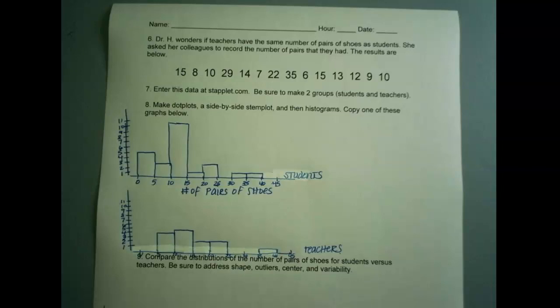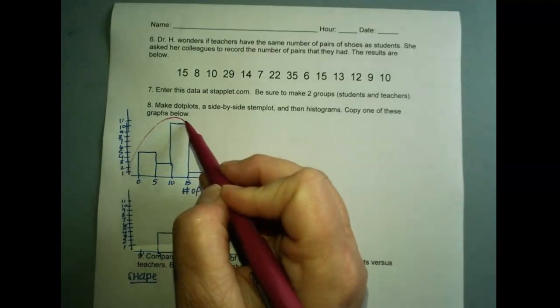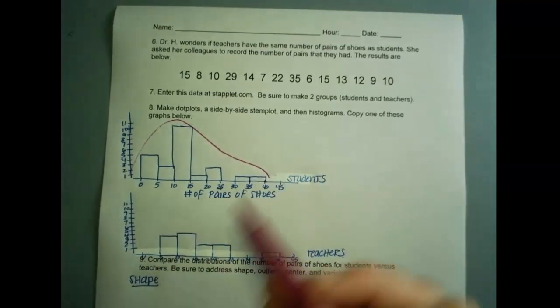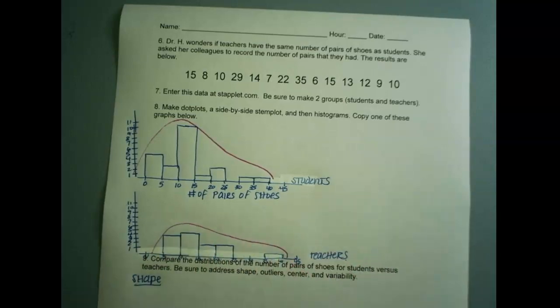So question 9 asks us to compare the distribution of the numbers of pairs of shoes for students versus teachers. Be sure to address shape, outliers, center, and variability. All right, so shape. What do we notice about the shape? If you draw a loose curve, notice I'm not following each bin exactly. What do you notice? They're definitely not symmetrical. You have the hump and then you have a tail. So remember, this is our whale. Wherever the tail is, that's where the skew is. So we want to say for shape.